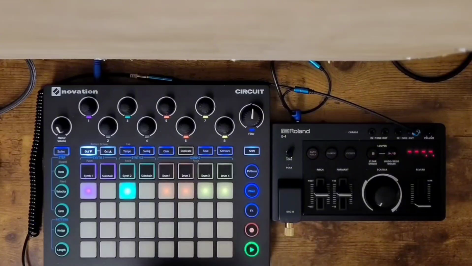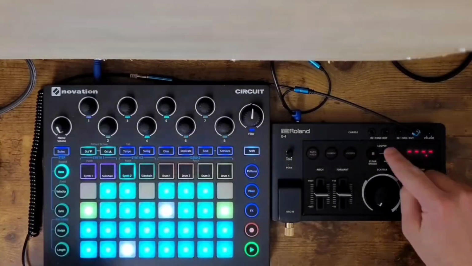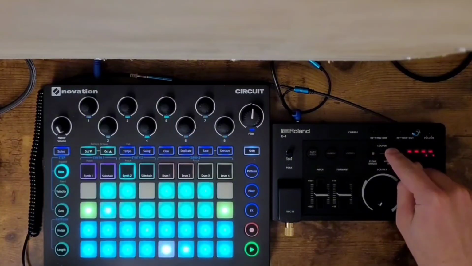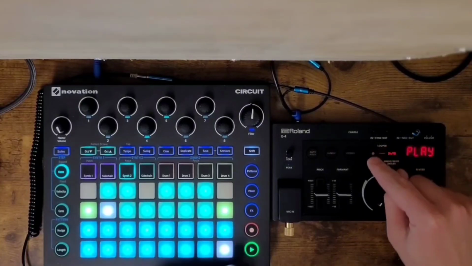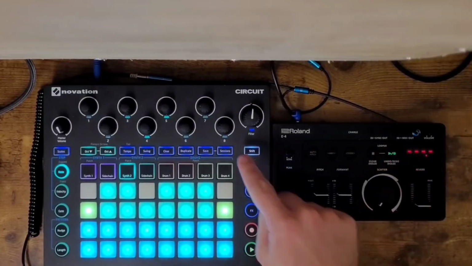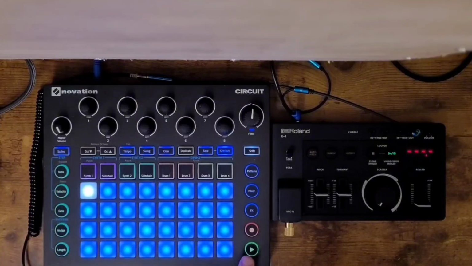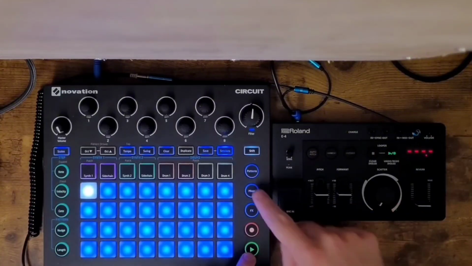So I'm going to loop this part of a song. So now it's just looping a short phrase, and now I can bring in another song here.